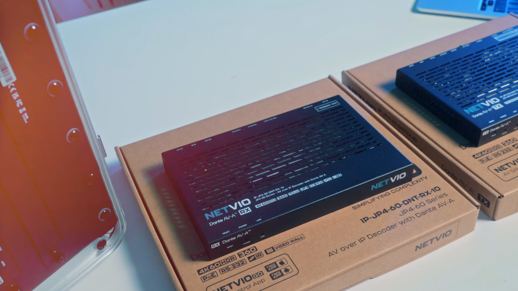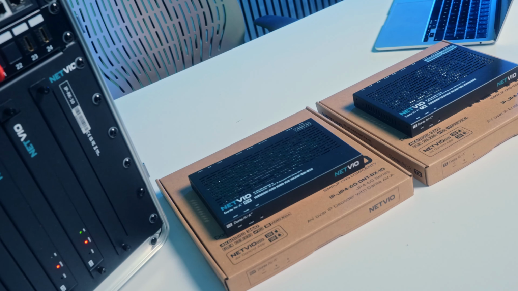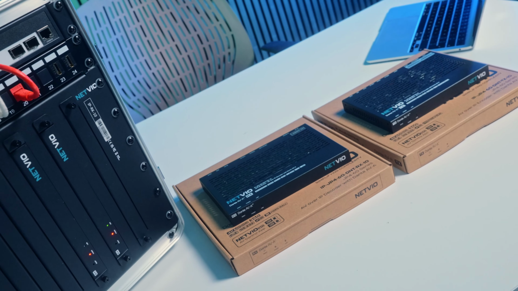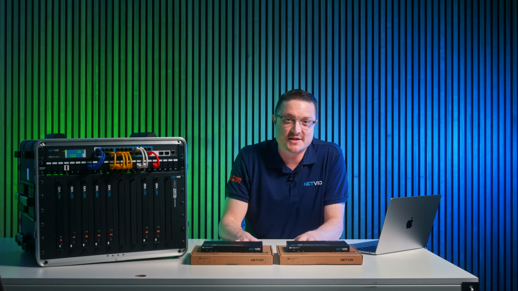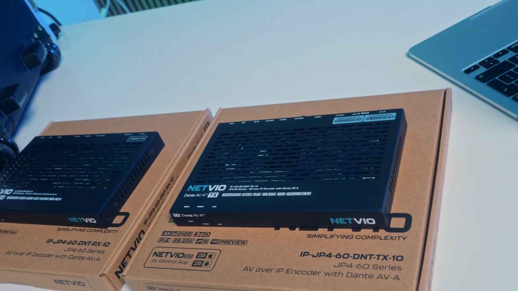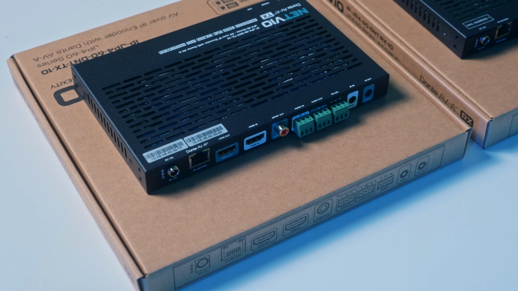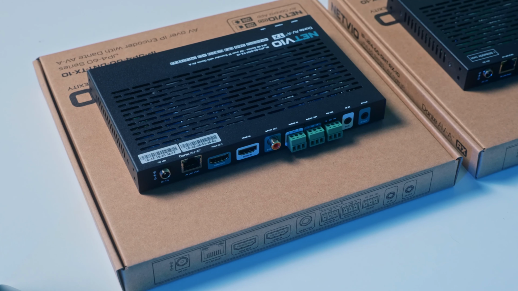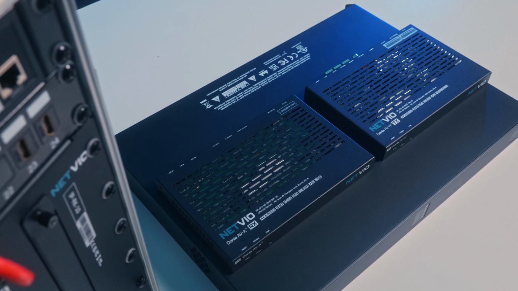So I have the encoder and the decoder here in front of me. These are standard PoE and they run perfectly with our Netvio branded switches, which come completely pre-configured out of the box for integration with our AV over IP solutions, including our innovative Content Plus streams and Dante audio that I'll talk about shortly. The products are very small form factor, perfect for mounting behind displays, and feature both HDMI loop through and audio return channel and eARC on the units, as well as IR and RS232 pass-through.